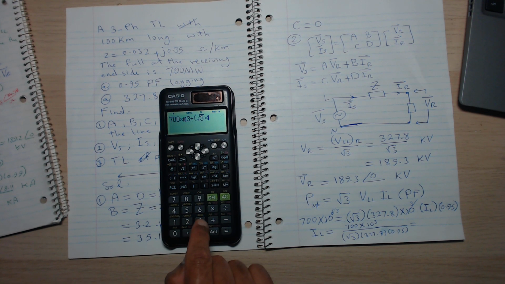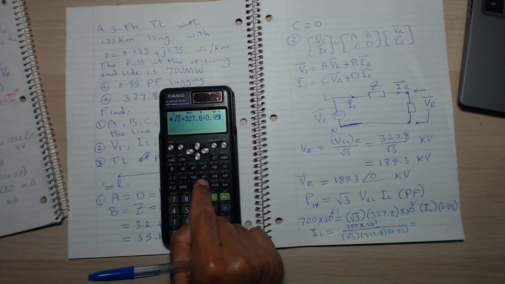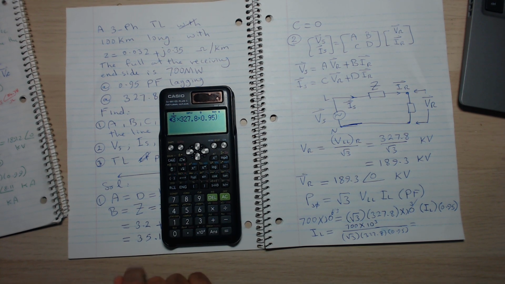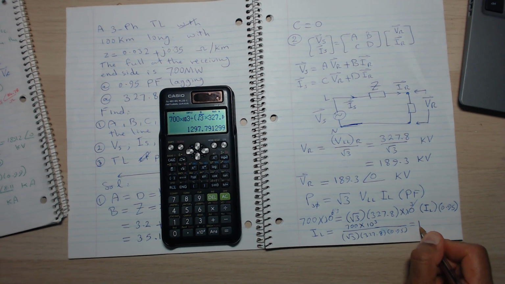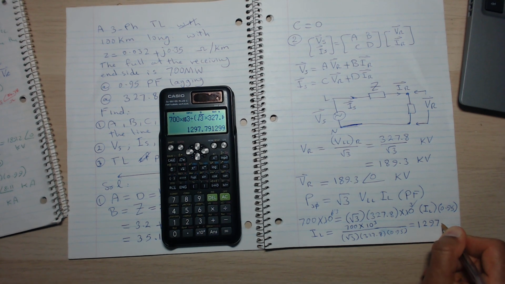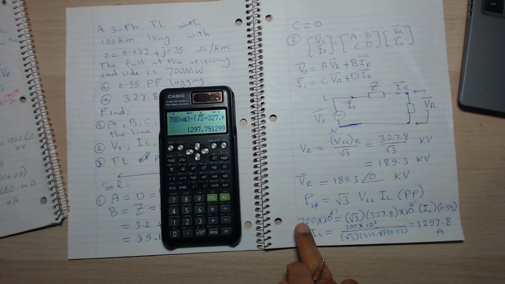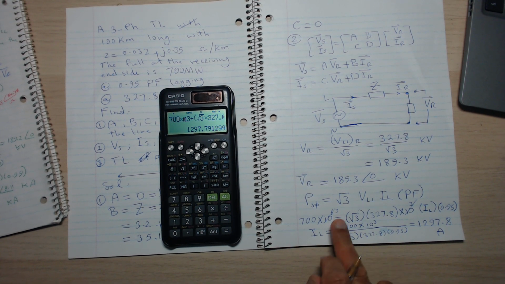And now you can punch 327.8 times 0.95. Now you can close the bracket, and that's going to be 1297.8 ampere, because we changed the power into watts and the voltage into volts, so the current is going to be in ampere.